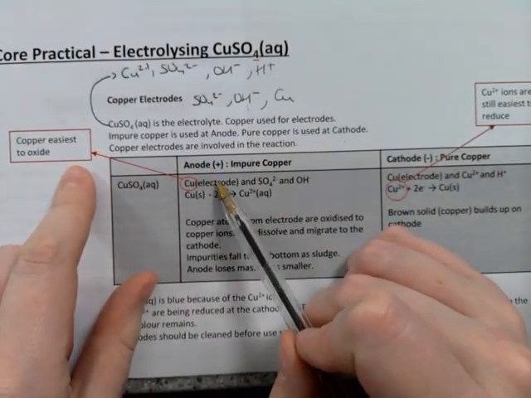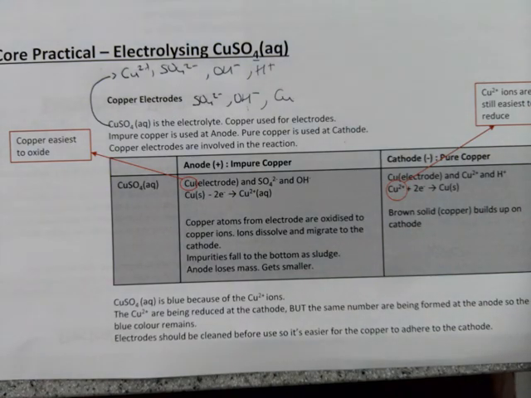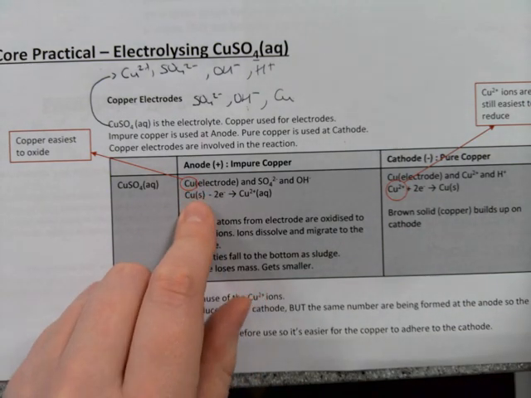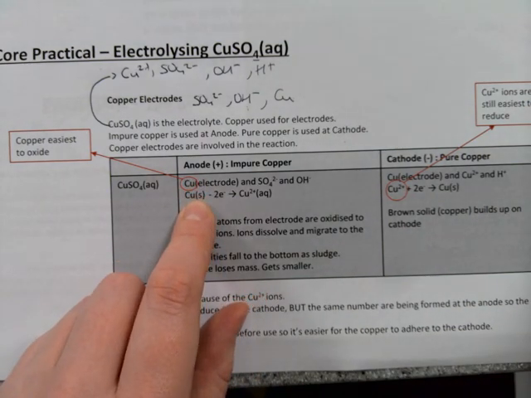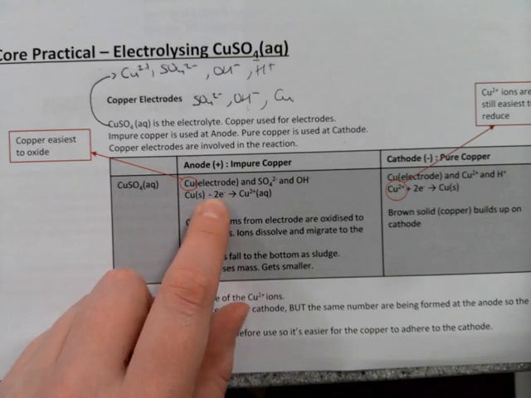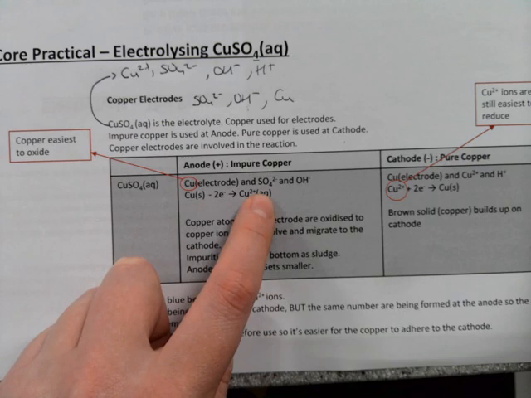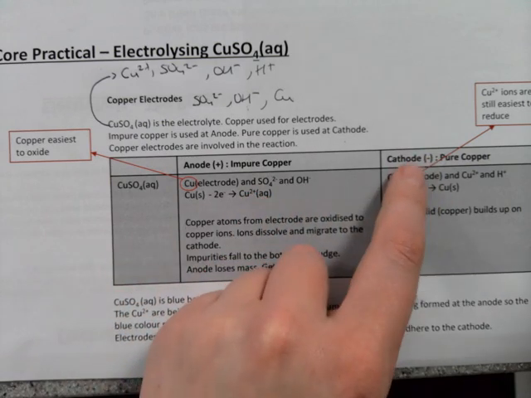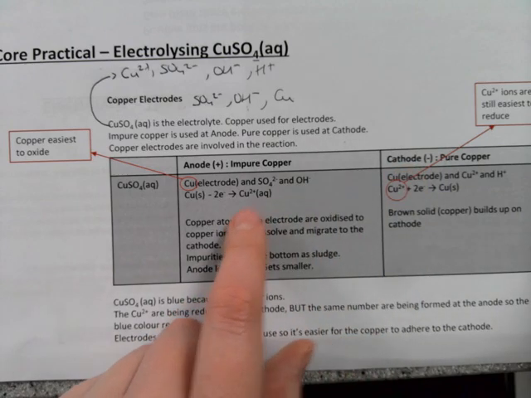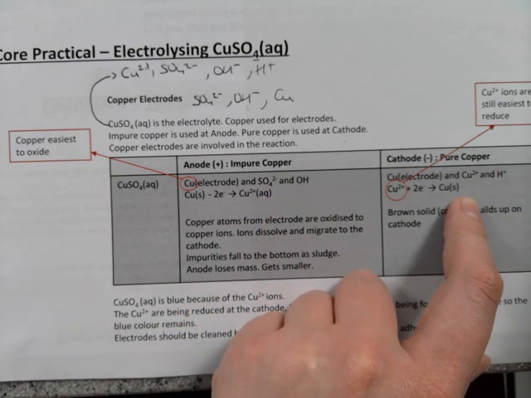The electrode is the easiest thing to oxidize. So the copper atoms, which are solid in the electrode, are going to lose 2 electrons to form Cu2+ ions. And when those ions form, because they are positively charged, they are going to be attracted to the negatively charged cathode, and they're going to migrate to the other side of your beaker.